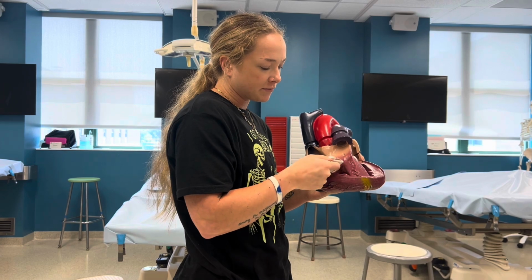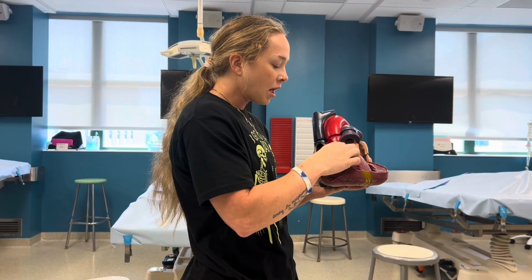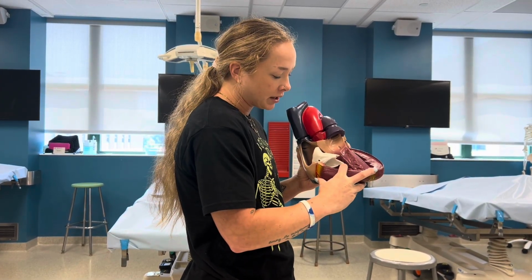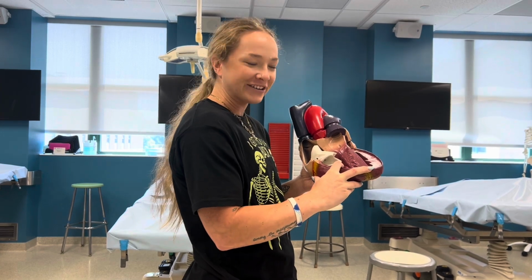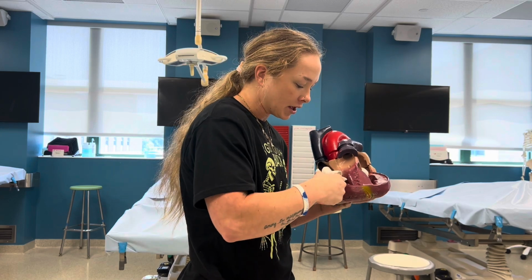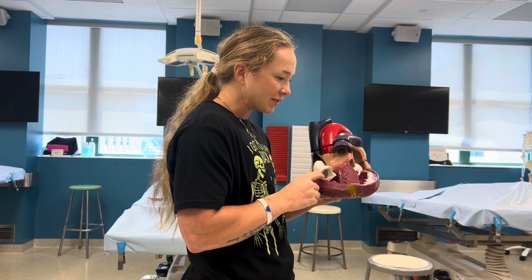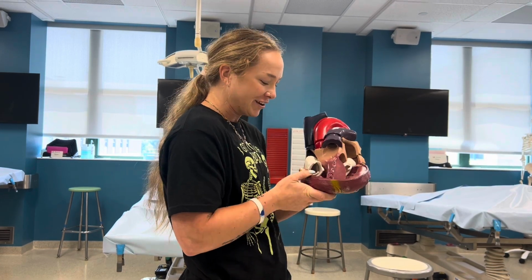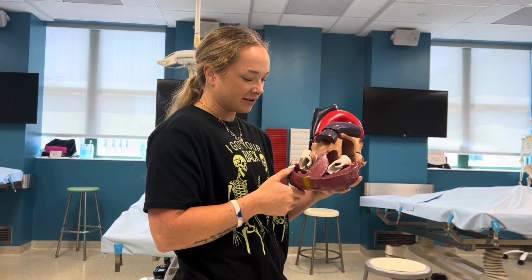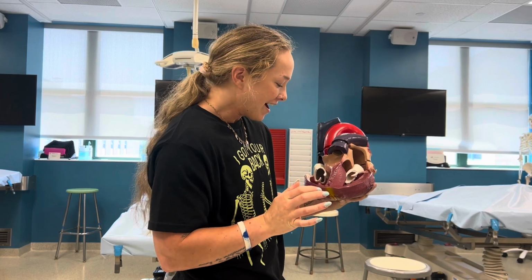The ends of our tricuspid valve, of both of our valves, are going to be our chordae tendineae, which are going to control the opening and closing. The chordae tendineae interact with our papillary muscle down here, which is going to control the opening and closing of those valves. And then on the inside of our ventricle walls, we have our trabeculae carneae. Trabeculae carneae muscle is going to be on the walls of our ventricles.